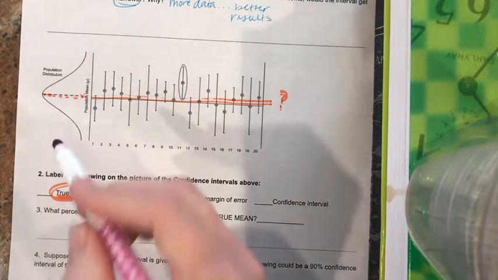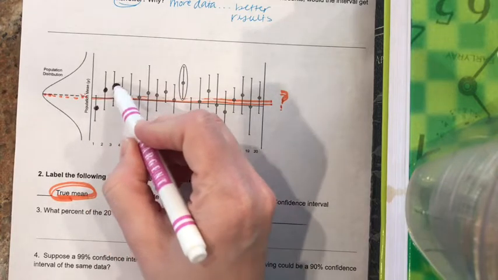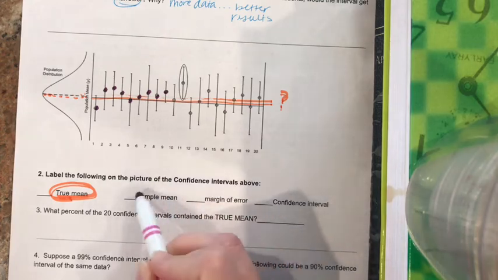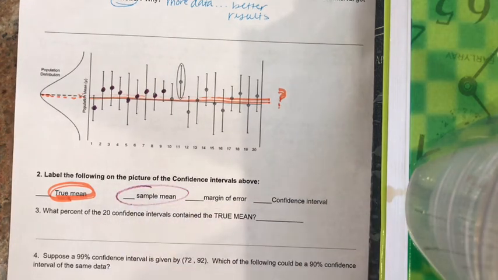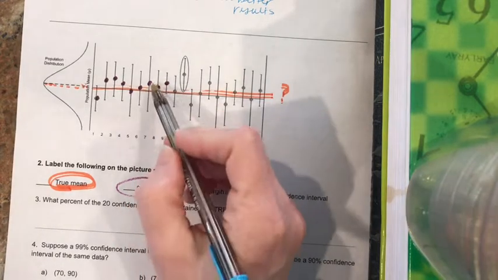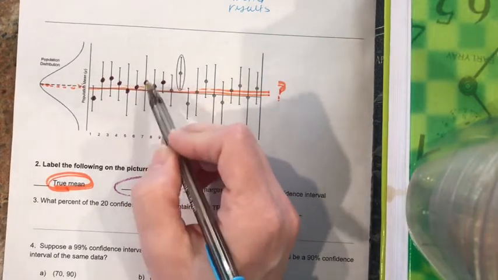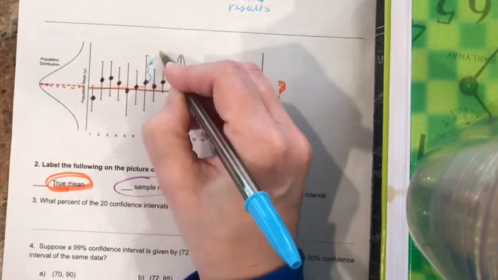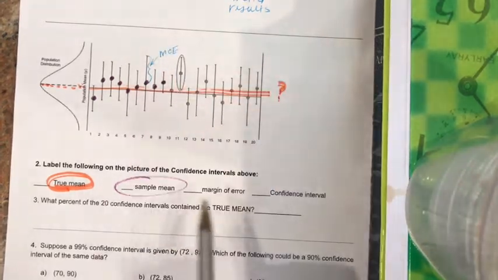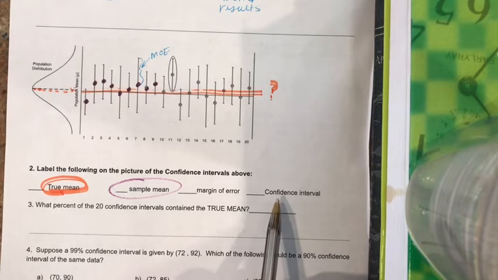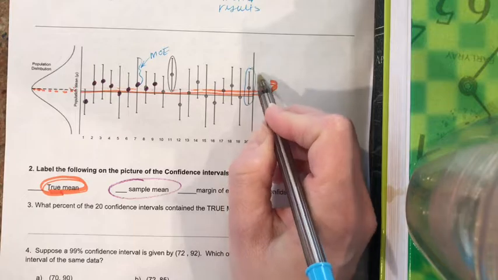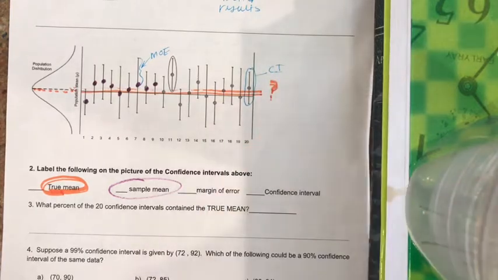Sample means, there's a whole bunch of confidence intervals represented. All of these dots are different sample means from different data. The margin of error is how far off a sample mean is from the end. So this would be an example of a margin of error. And then hopefully you guys know an entire confidence interval would be maybe the entire thing. There's an example of one of the confidence intervals.